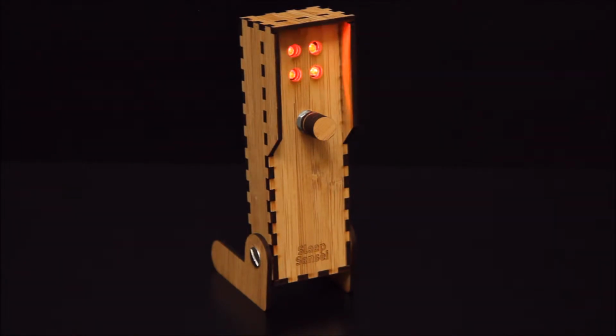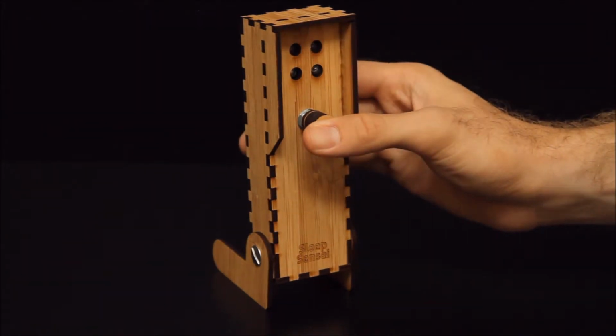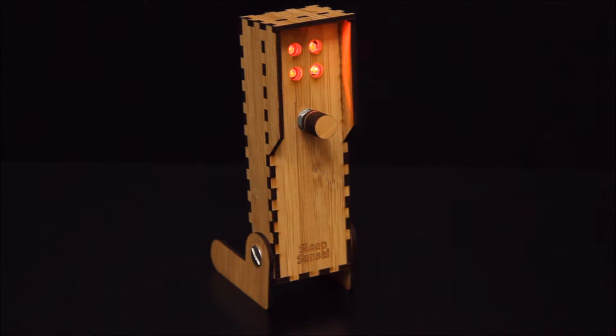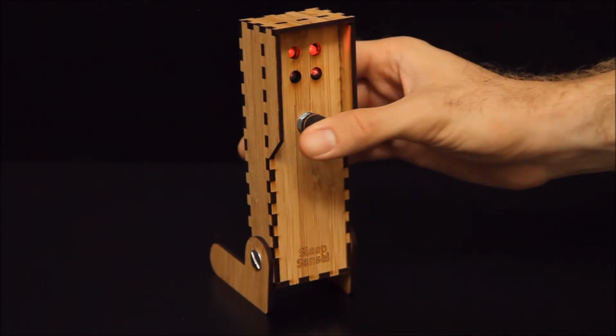When you first turn the Sleep Sensei on, you're on the Profile Selection menu. You can tell which profile you're on by the number of times the lights flash. For example, the lights are flashing once, so this is Profile 1. You can go to the next profile by hitting the button. Now it's flashing twice, indicating Profile 2.